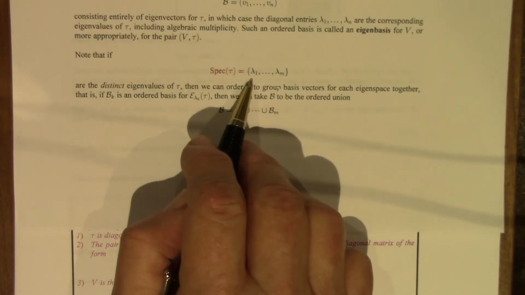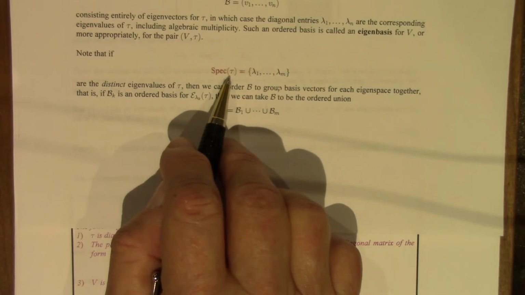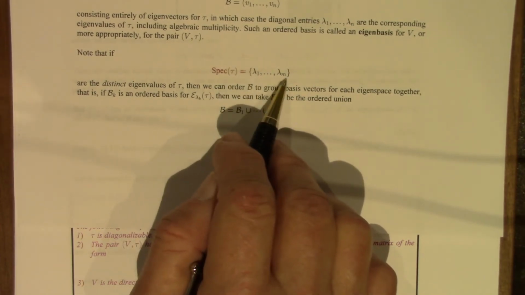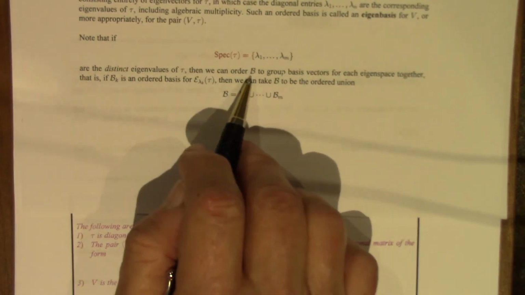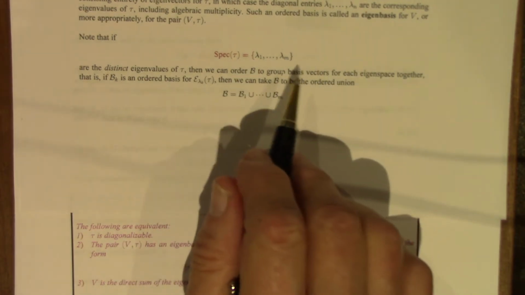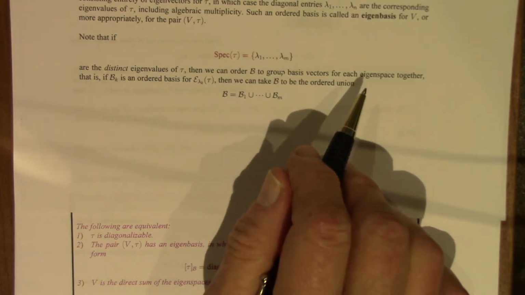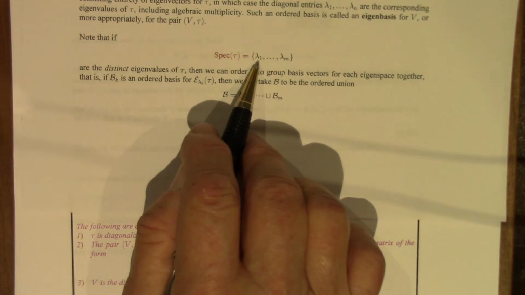If the spectrum of a linear operator looks like this, lambda 1 through lambda m, then we can order the eigenbasis by grouping the basis vectors for each eigenspace, in other words, for each eigenvalue together.